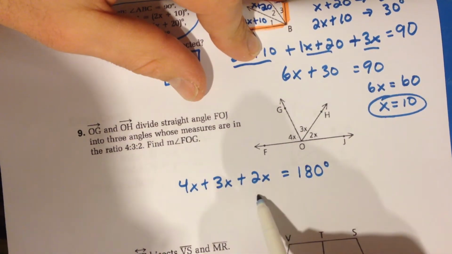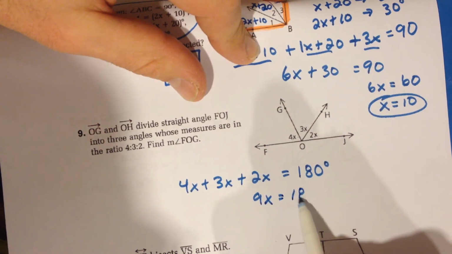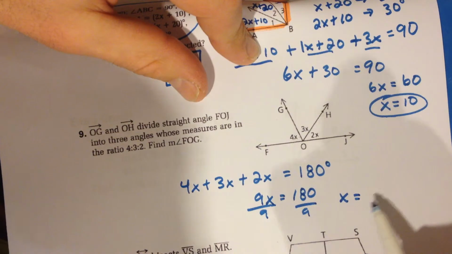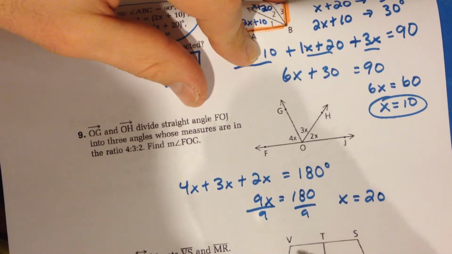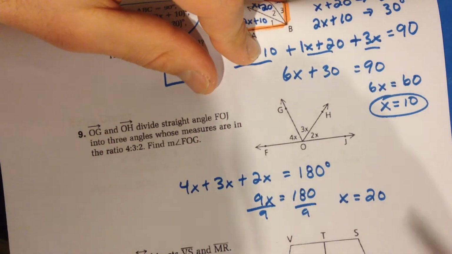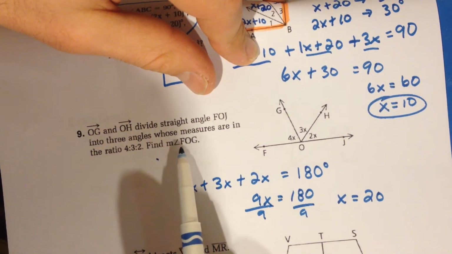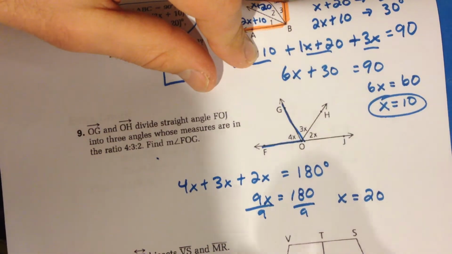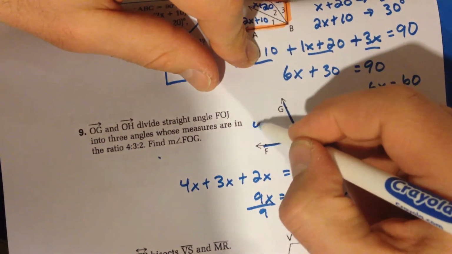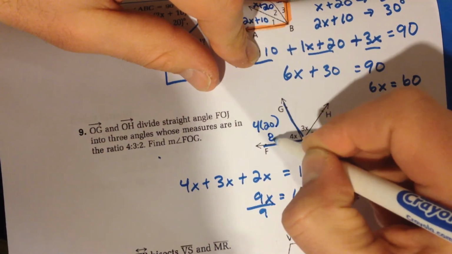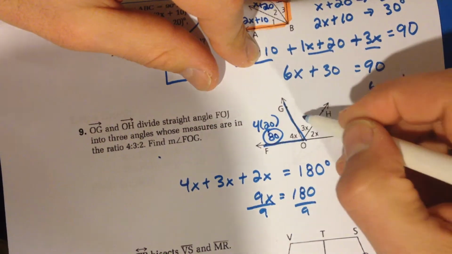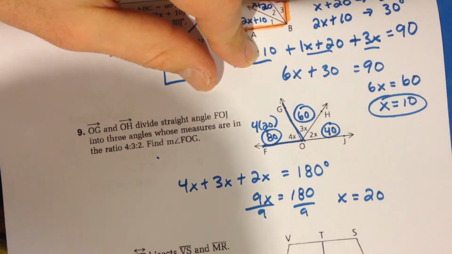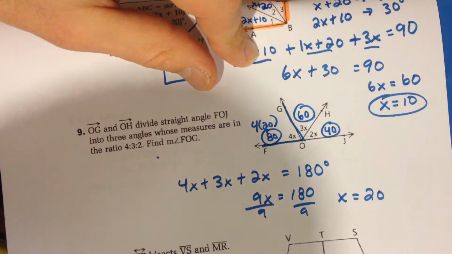So 4 plus 3 plus 2, I have 9 x's. Divide by 9. It's like x equals 20. So it says find the measure of angle FOG, which is right here, and that one's 4x, so 4 times 20 makes 80. And if you think about it, this one's 60 and this one's 40. I know I didn't ask for those, but if you add them all up, you get 180.